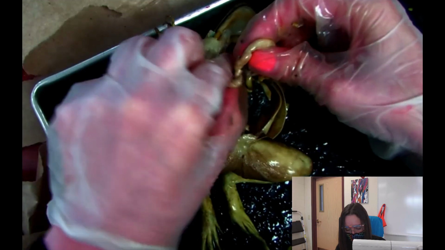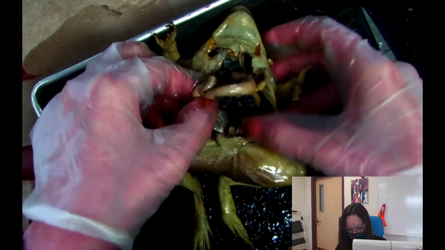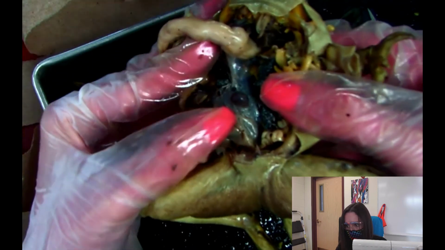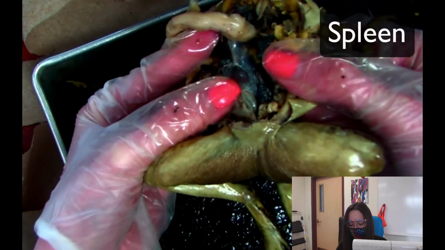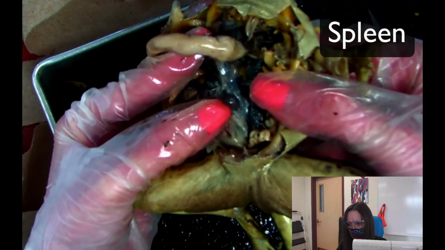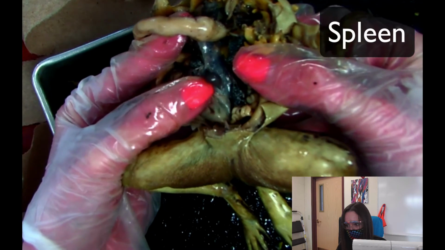So when you lift it up though, so when I lift up the stomach, I'm going to see the spleen. So do you see that bean-like structure right there? So I'm kind of moving it. That is the spleen. So it's kind of underneath the small intestine. So there's the spleen.